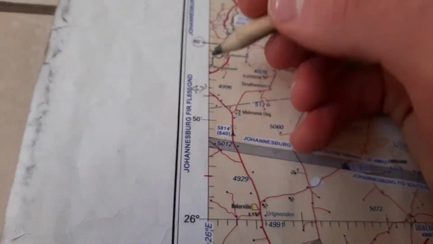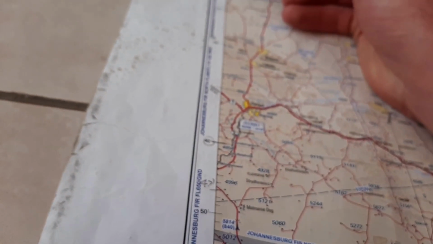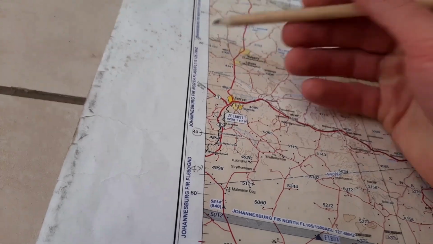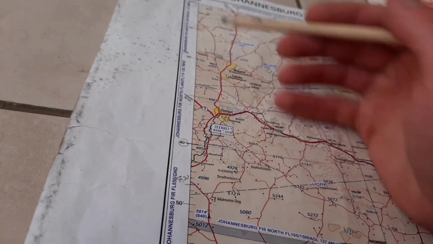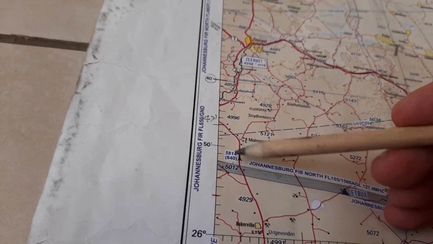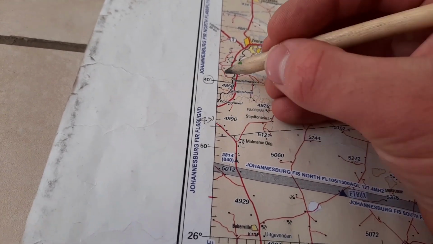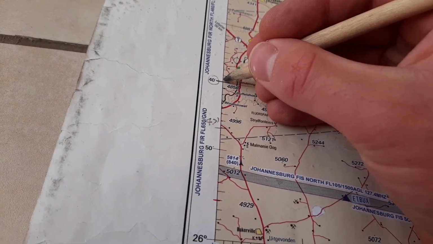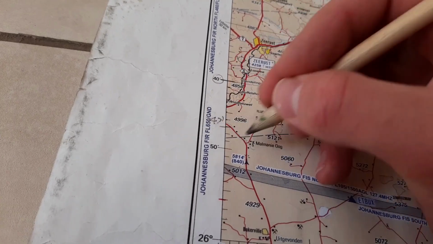45 minutes. Okay, so it's not this 47-minute mark. You would then go, so what would you do? Remember that there are 60 minutes in every degree, right? 25 degrees, 26 degrees, 10 minutes, 20 minutes, 30 minutes, 40 minutes, 50 minutes. So we are on 40, and we then go into your 10 seconds in each minute.